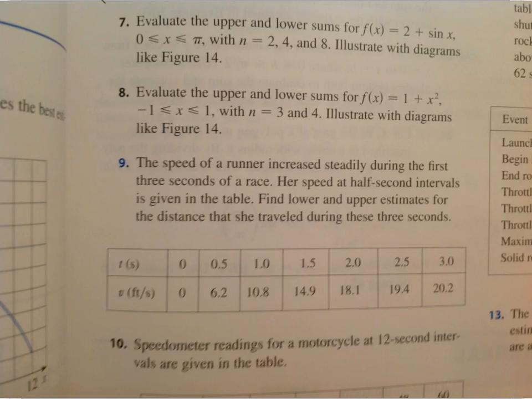Okay, this is Professor Thompson. I'm going to do some examples from 5.1. The first one I'm going to do here is 9 in the book.